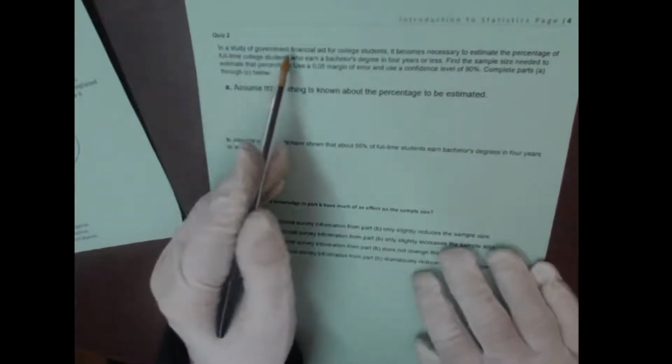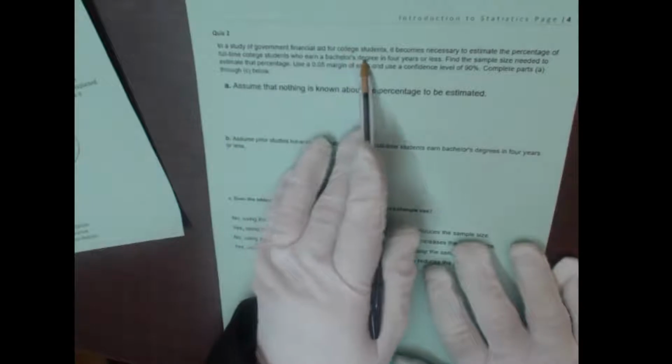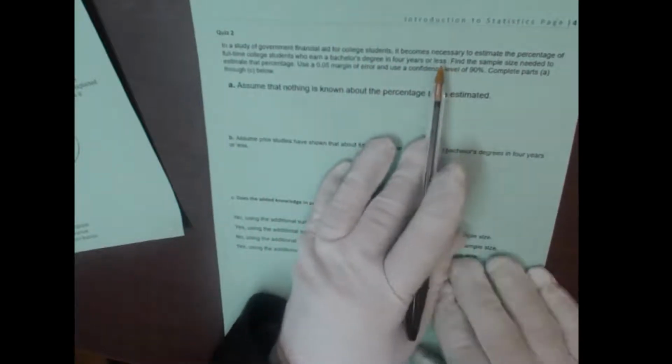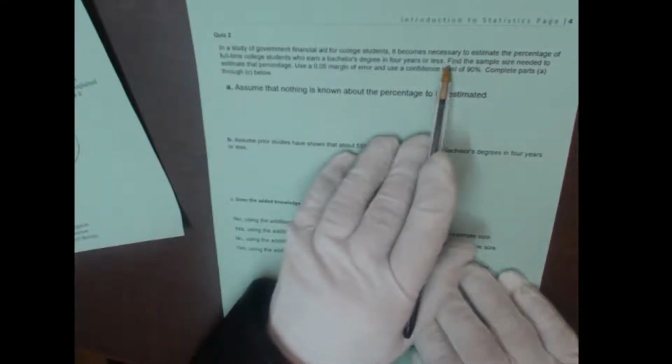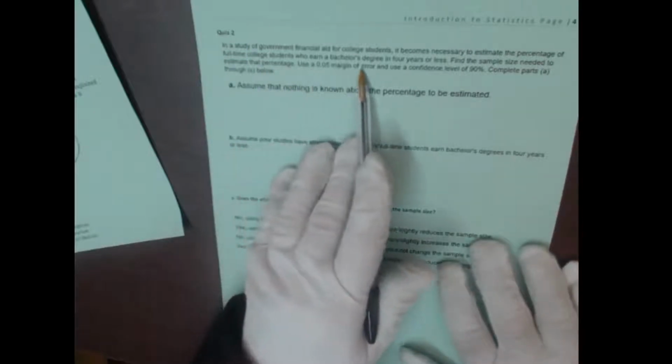In a study of government financial aid for college students, it becomes necessary to estimate the percentage of full-time college students who earn a bachelor's degree in 4 years or less. This is absolutely critical for colleges. If they are not graduating students, then they can lose their accreditation. Find the sample size needed to estimate that percentage. Use a 0.05 margin of error and use a confidence level of 90%.